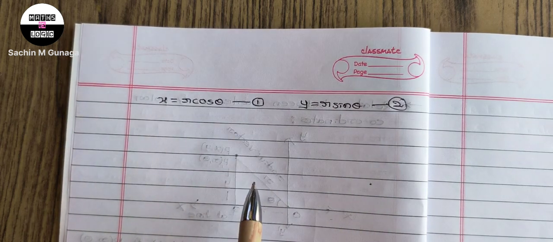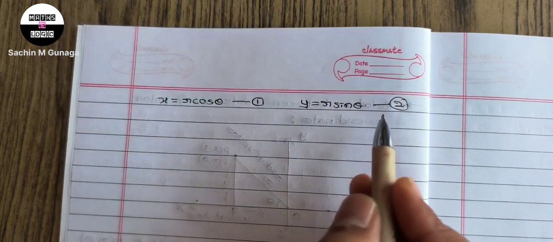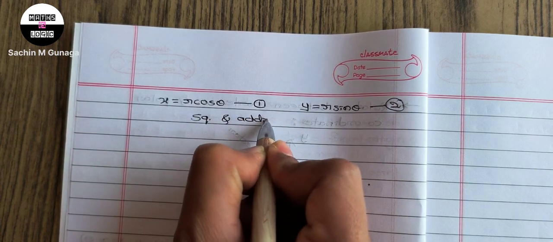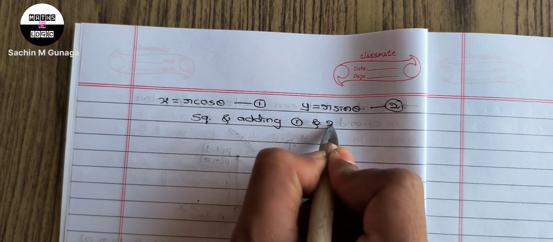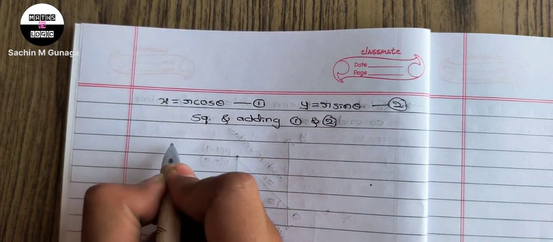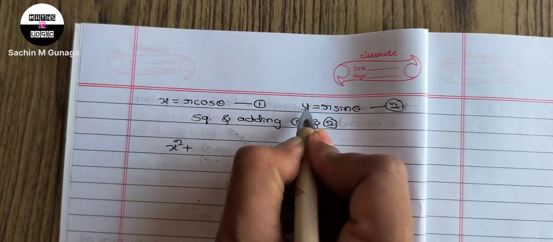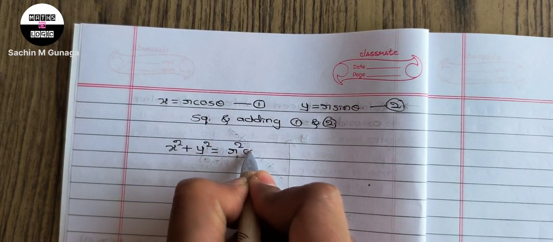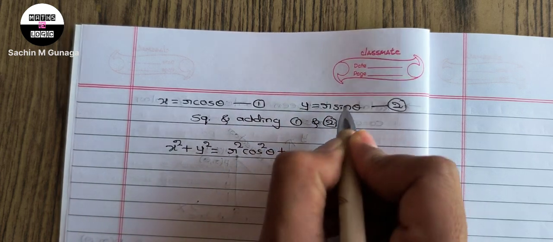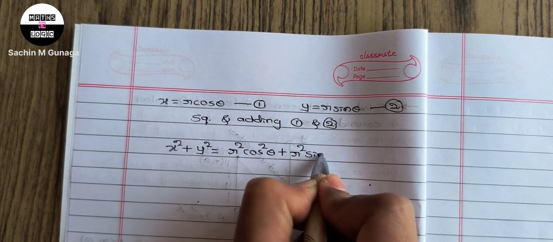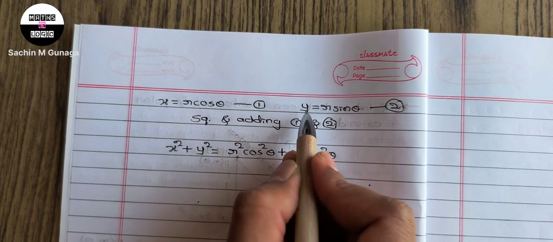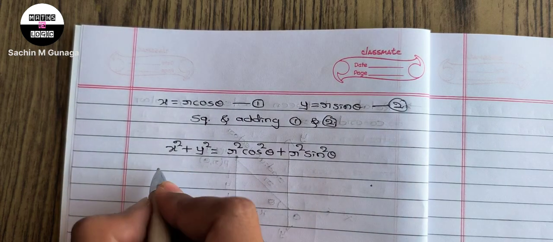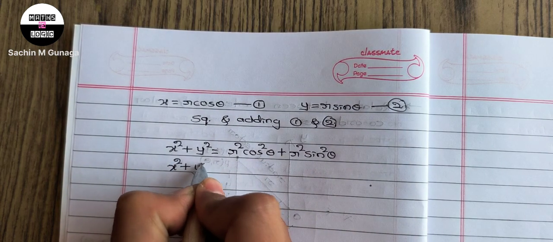So next, we square and add equation 1 and equation 2. Therefore, on the left-hand side x square plus y square equals, on the right-hand side, r square cos square θ plus r square sin square θ.